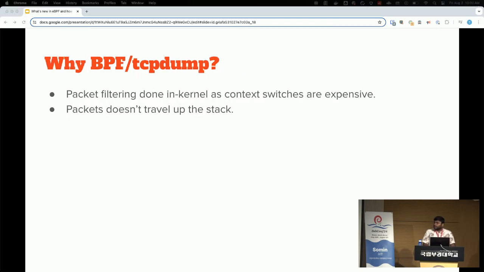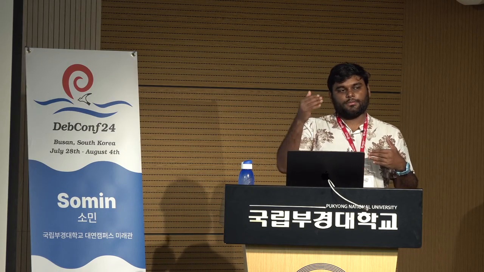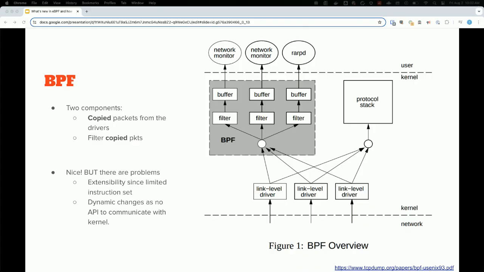We all know this. So why was BPF or tcpdump created? Because we wanted to do packet filtering in kernel so that we don't have to travel up the stack. If the packets travel up to user space, it requires a context switch. So instead, we can do the filtering in kernel and only care about the packets that we want to pass up the stack. This is how the original architecture looks like. It did a copy, and it was able to filter them and then send it up to the user space.